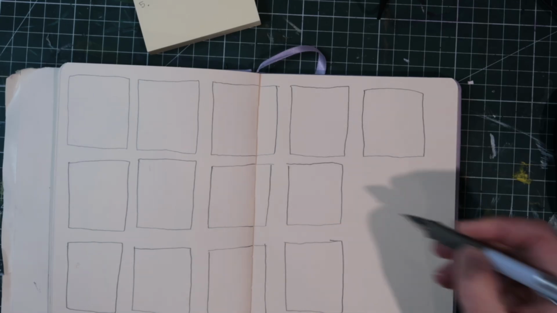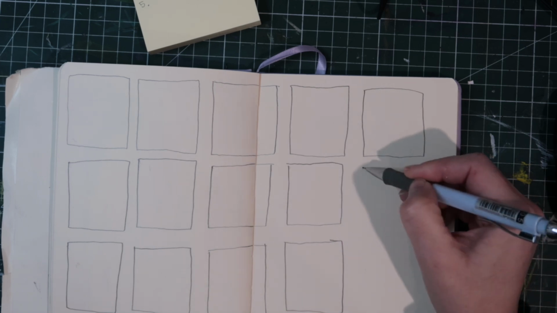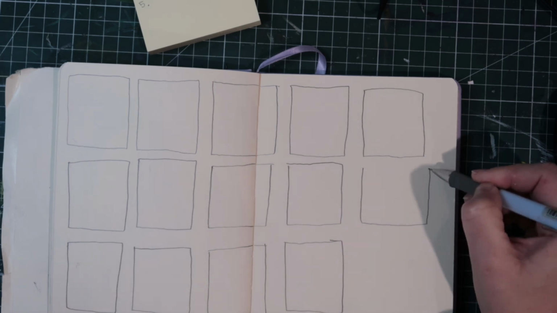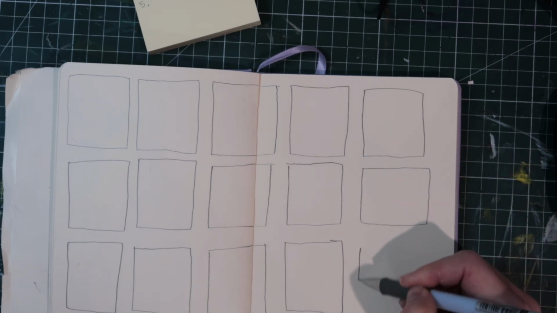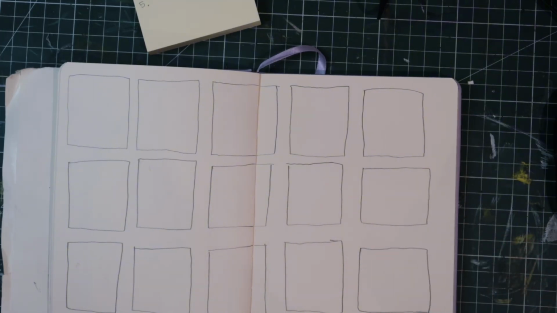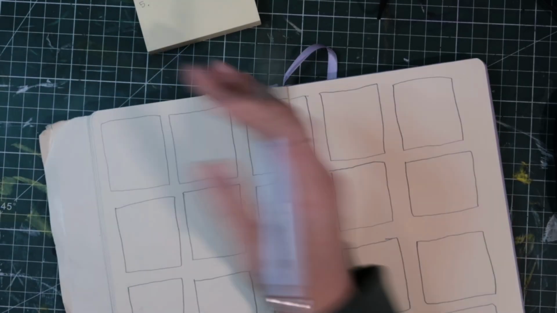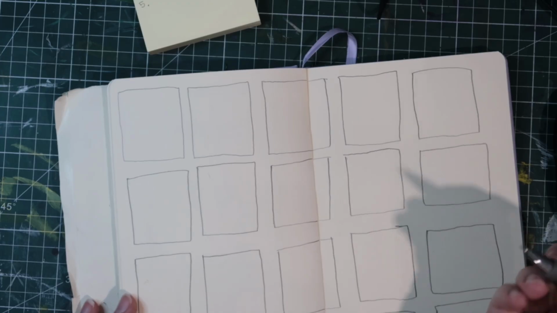It could be an insignificant thing. It could be a hairbrush because you really liked how you did your hair that day. It could be a ladybug that you saw. It could be the wind because it just felt so nice against your skin. It could be anything. But so you're going to create different images.